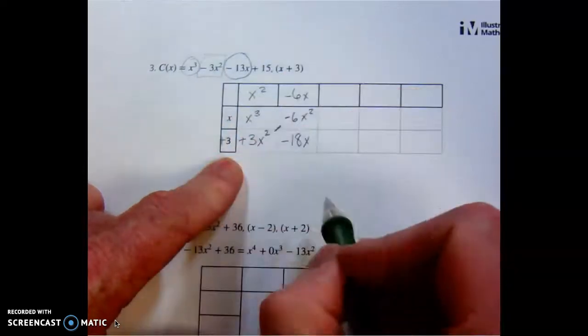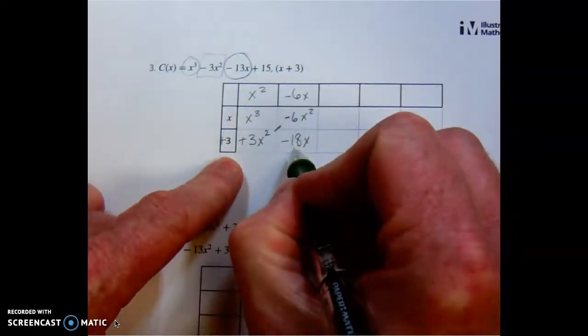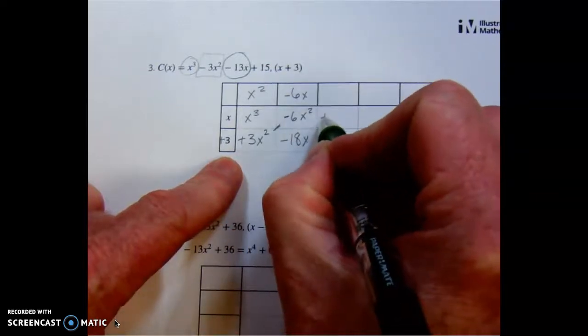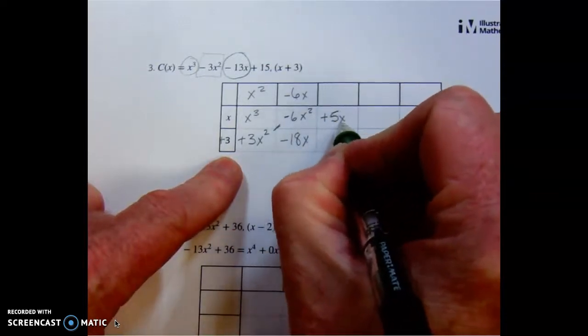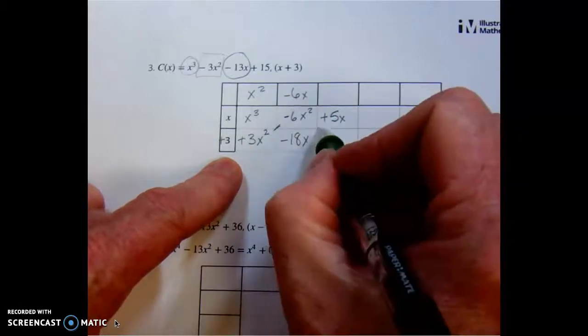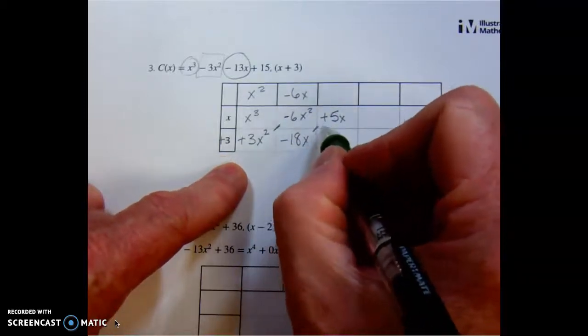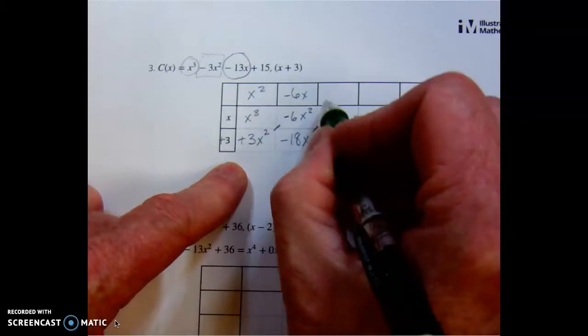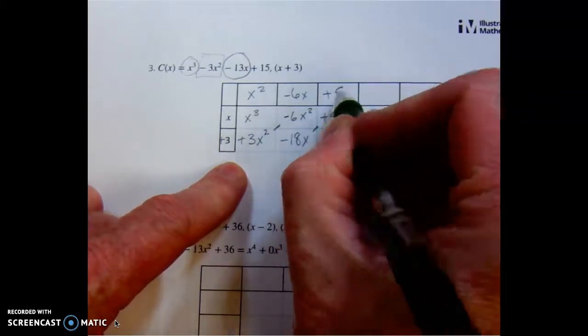Okay, now I'm going to look at the x term. So I've got negative 13x. So I've got too many negatives here, so I have to add 5x to that. Okay, so that gives me a total of negative 13x on my diagonal. If I take the x off, I'm left with plus 5.